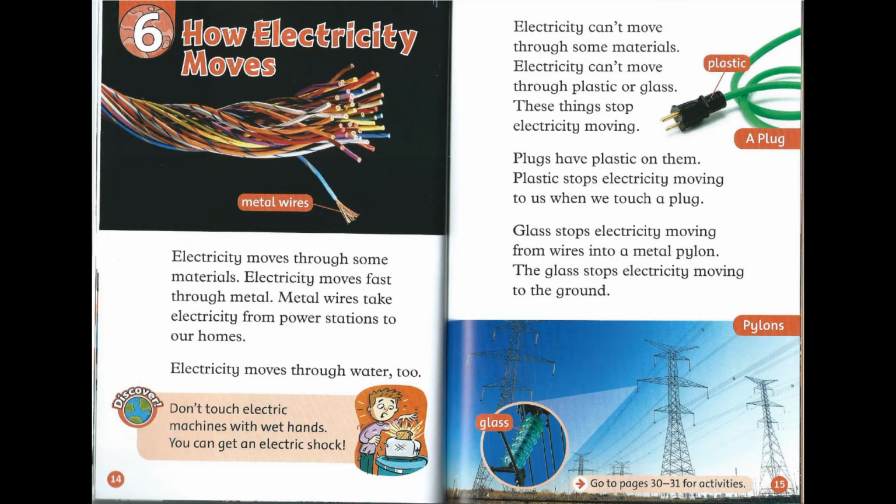Electricity can't move through some materials. Electricity can't move through plastic or glass. These things stop electricity moving. Plugs have plastic on them. Plastic stops electricity moving to us when we touch a plug. Glass stops electricity moving from wires into a metal pylon. The glass stops electricity moving to the ground.